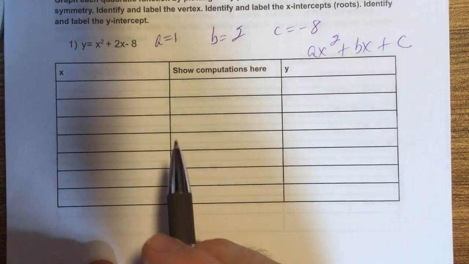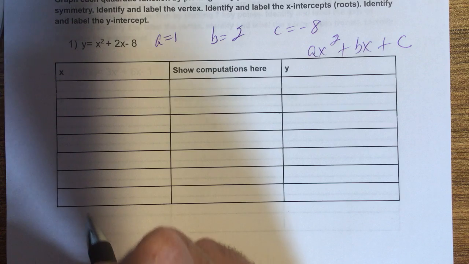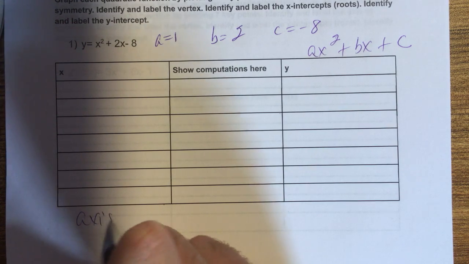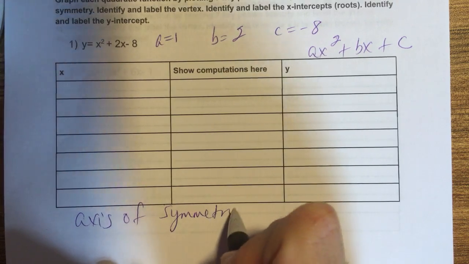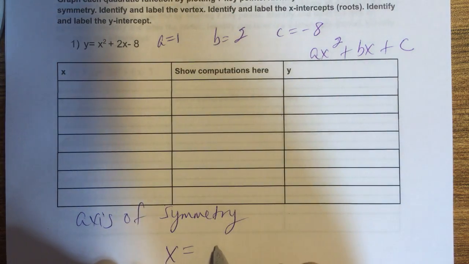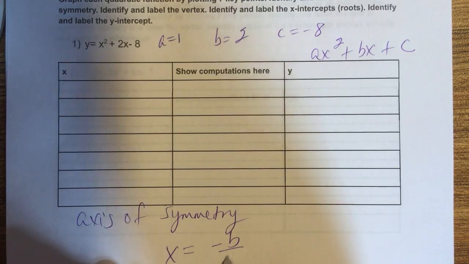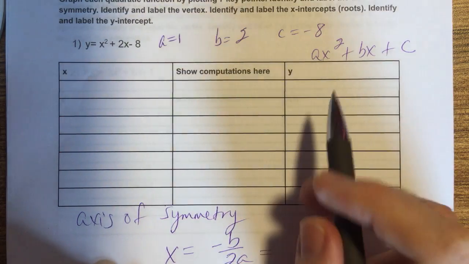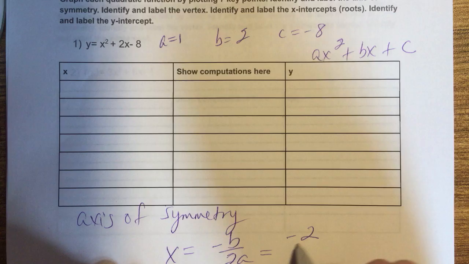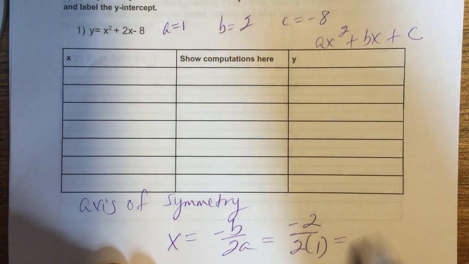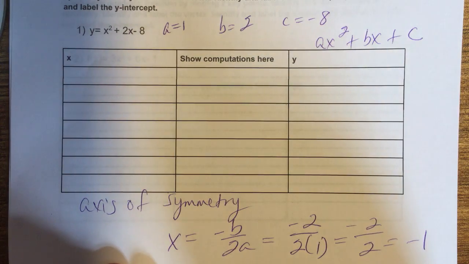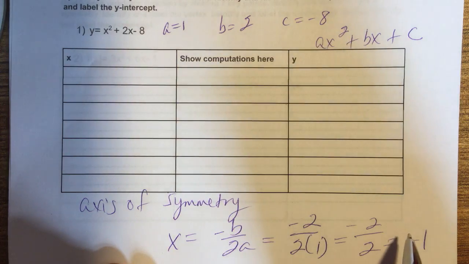The next thing would be to figure out the vertex, and before you do that you need to know what the axis of symmetry would be, which is the x value of the vertex. And we find this by using the formula x equals negative b over 2a. We know that b is 2, so it's going to be negative b, negative 2, over 2 times a, and a is 1, so it's going to be 2 times 1. This is going to turn out to be negative 2 over 2, which is a negative 1. That's your x value of the vertex.